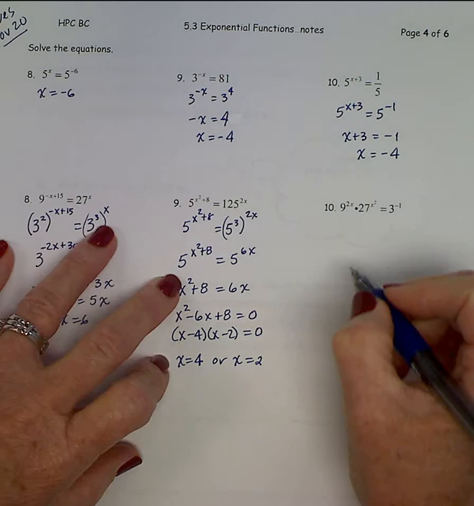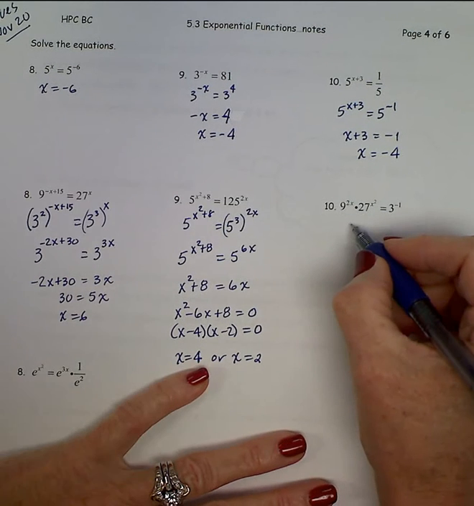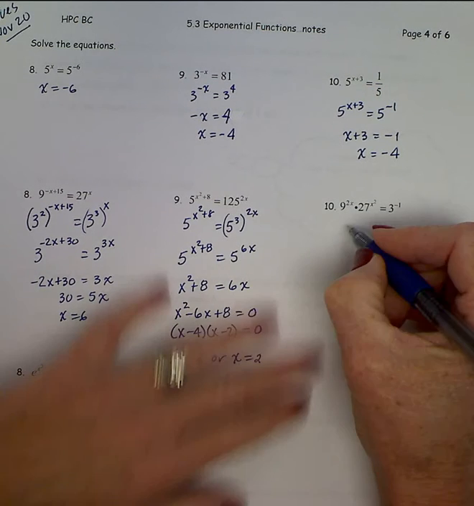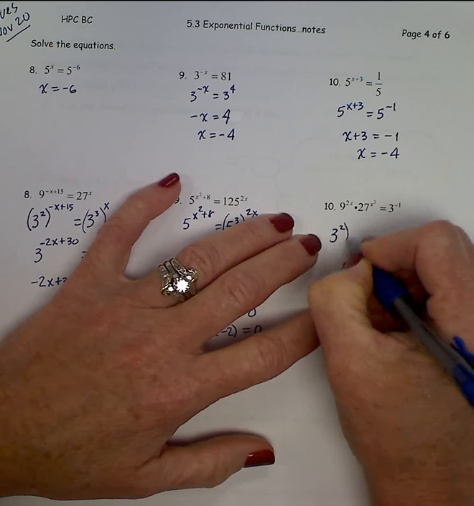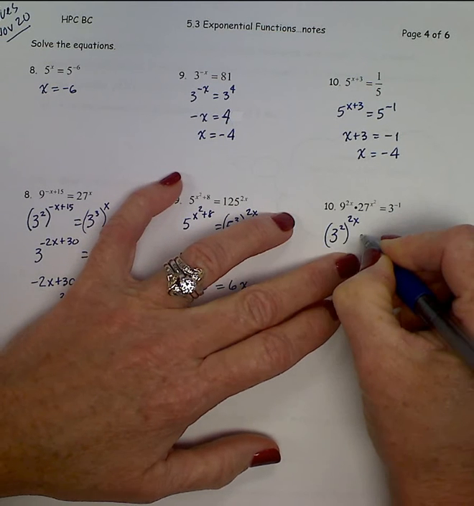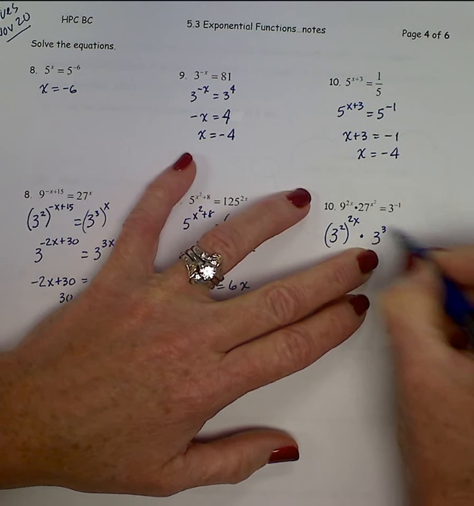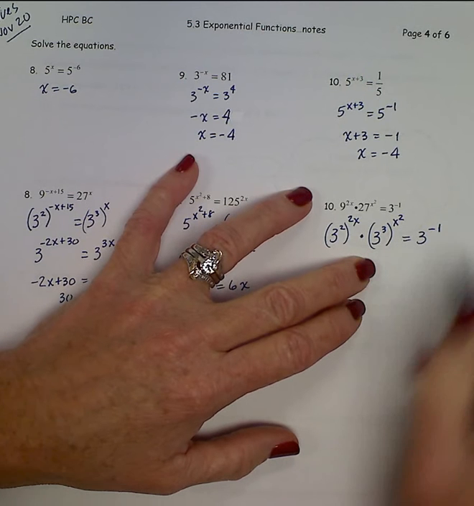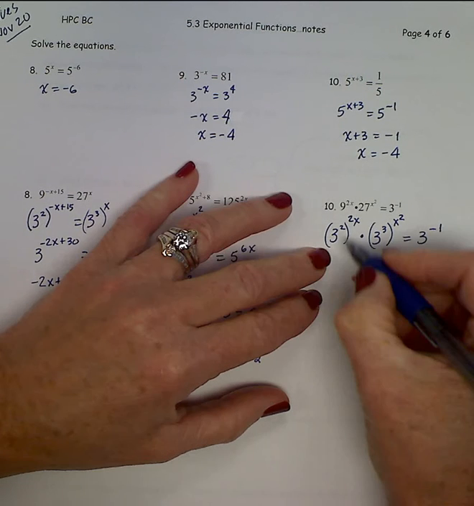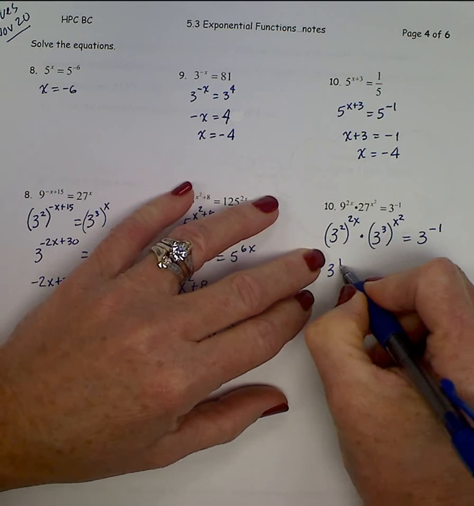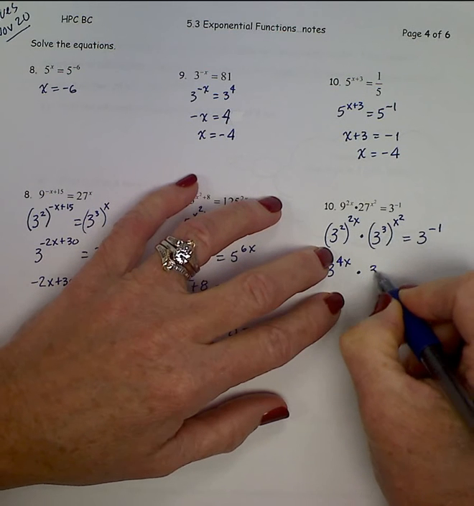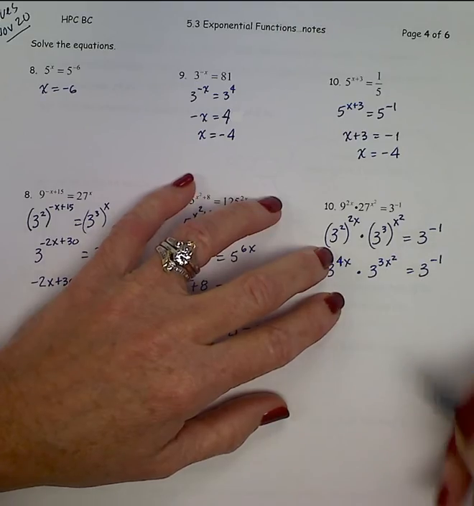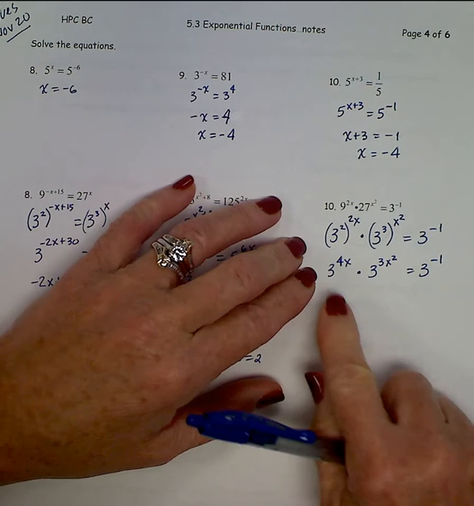Okay. How about this side over here? Oh boy. Ooh, all base 3. Let's change those. So this is 3 squared to the 2x times 3 cubed to the x squared equals 3 to the negative 1. Powers to a power. There's 3 to the 4x times 3 to the 3x squared equals 3 to the negative 1. All right, now this gets tricky down here.